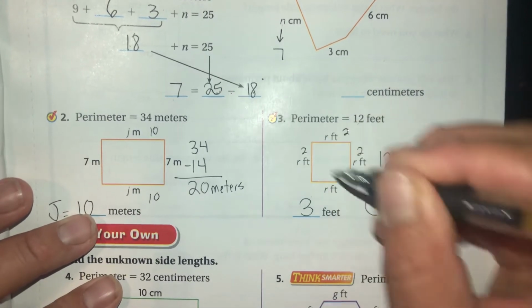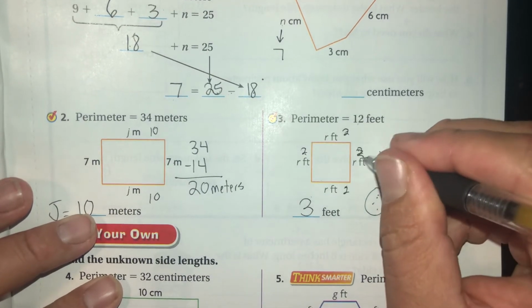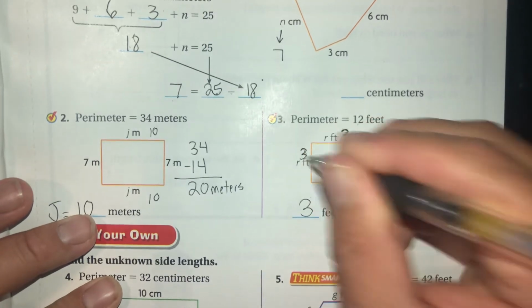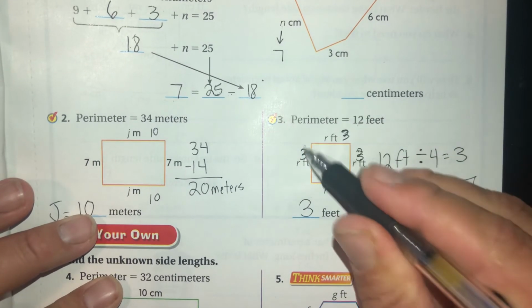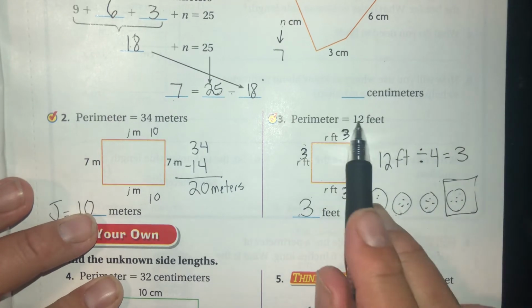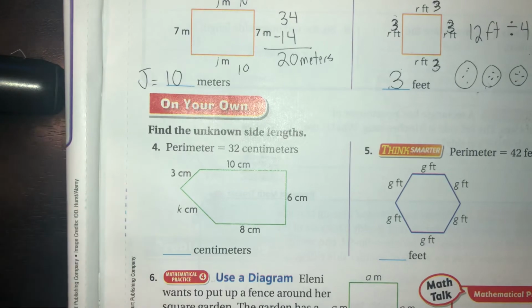You could go 2, 2, 2, 2, 4, 6, 8. Oh, that's not enough. What if they were all 3? So you could use a trial and error method, 3, 6, 9, 12, and figure it out that way too. Those are a couple different options.